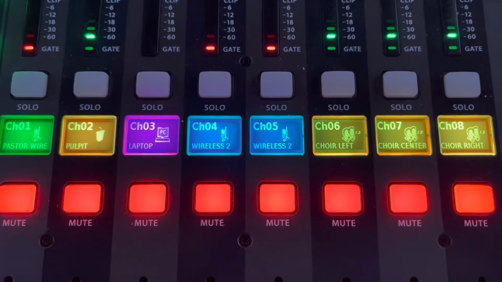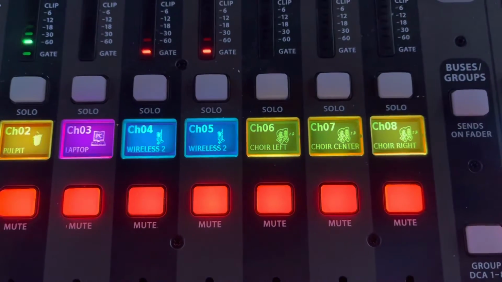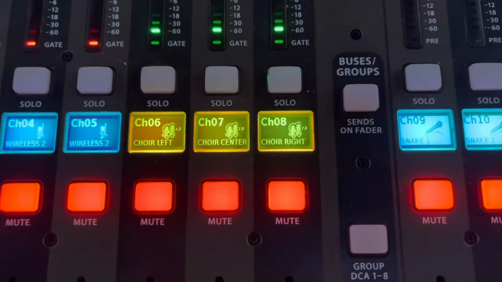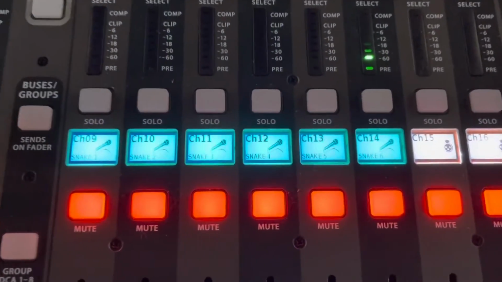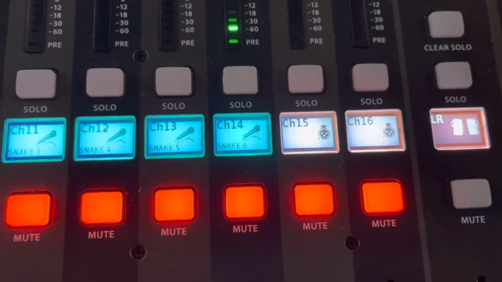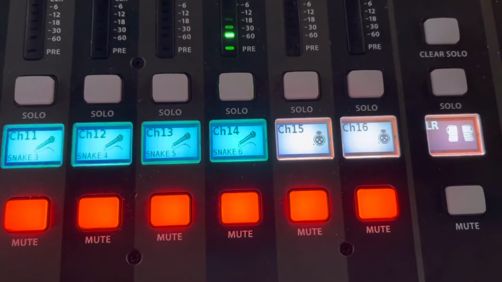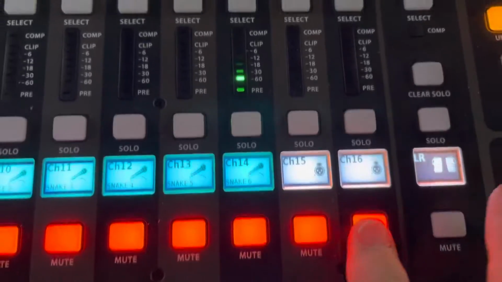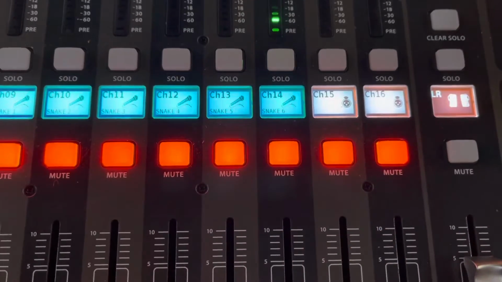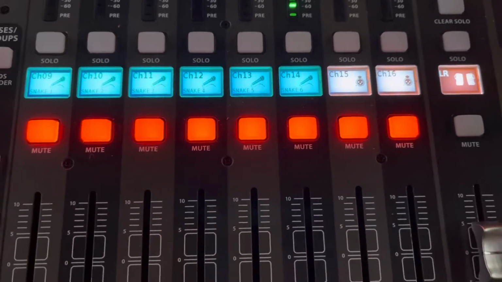Wireless 2 is actually wireless 1, and then channel 5 is wireless 2. 6, 7, and 8 is the choir, and then over here, we have the snakes, and only one we use. We just used number 6, and to unmute it, of course, we just press the unmute button. John is still controlling it from up above.